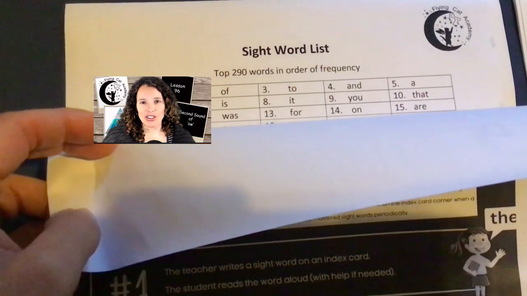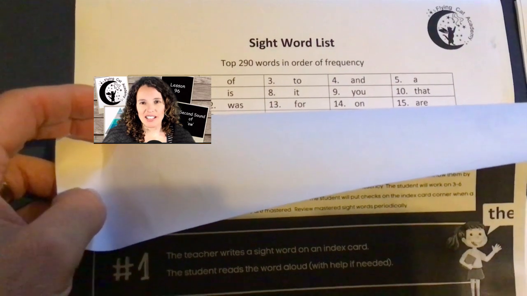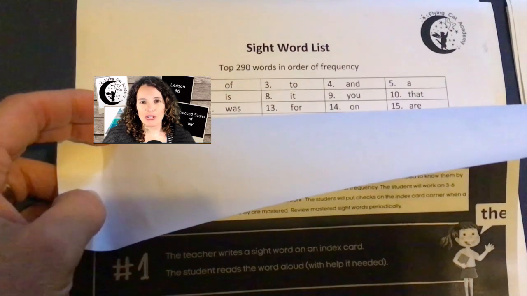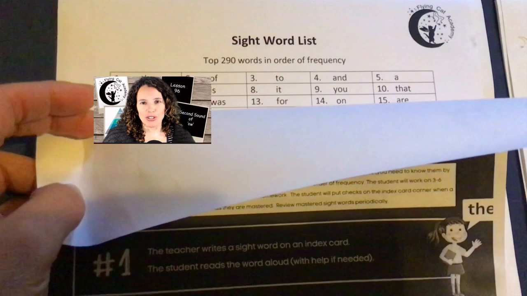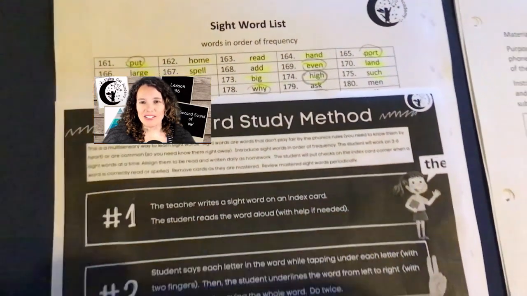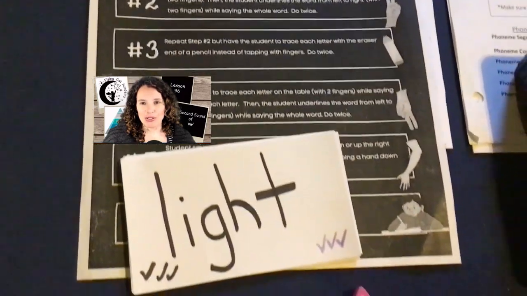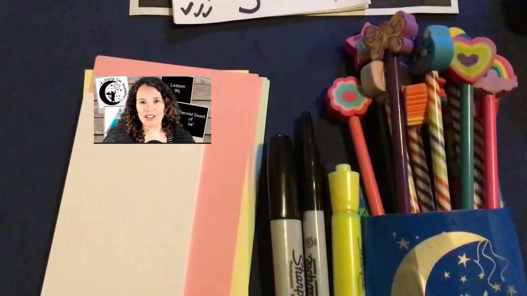To find that list, you can go to the flyingcatacademy.com website and go to the guided lessons section. You'll see a subpage there called Extra Resources, and that's what you want. It's on that page. You'll need the sight word study method instruction sheet for the teacher and the card pack for the student, some blank cards, a highlighter, markers, and some pencils.